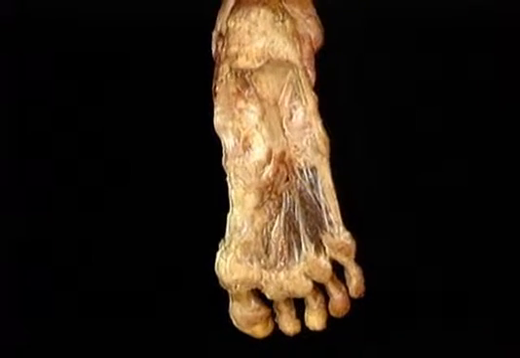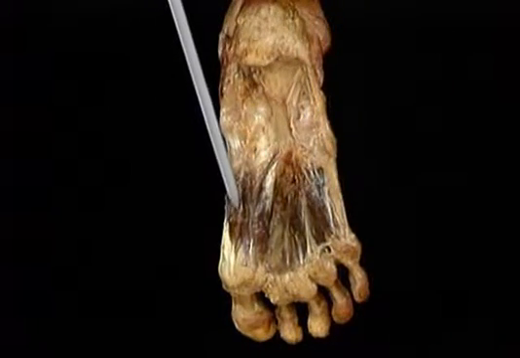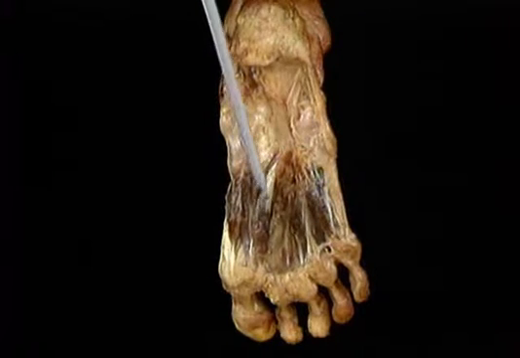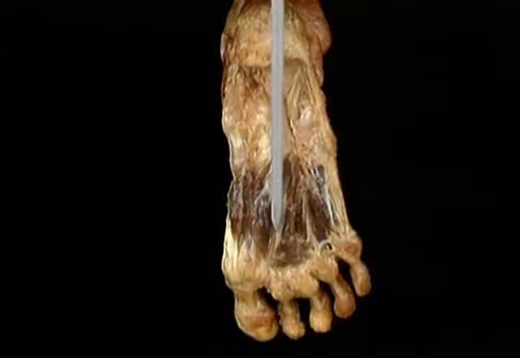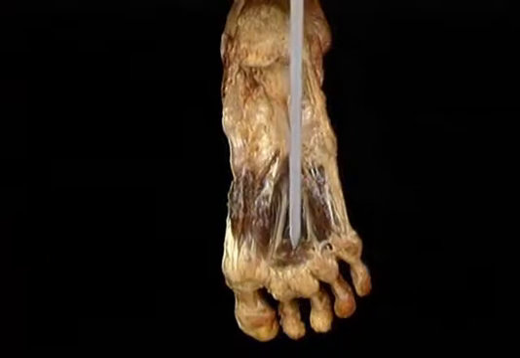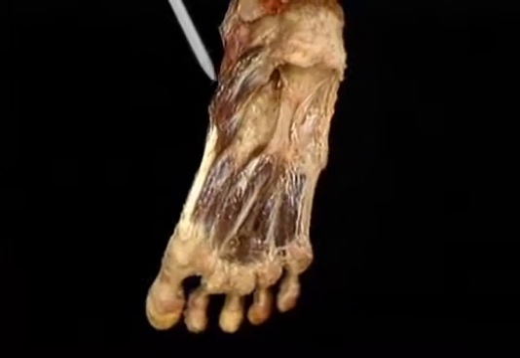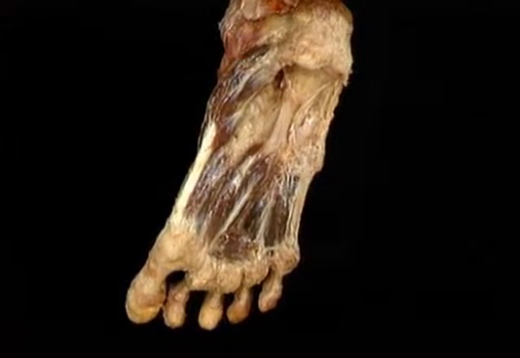The muscles for the big toe are flexor hallucis brevis, adductor hallucis, and abductor hallucis. We'll look at them in that order.